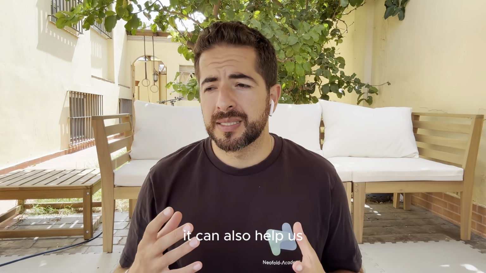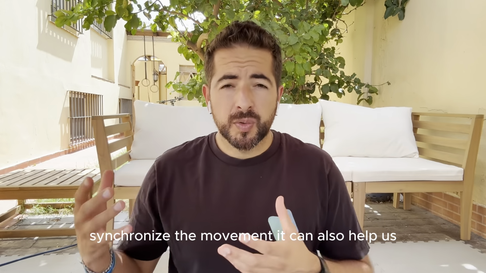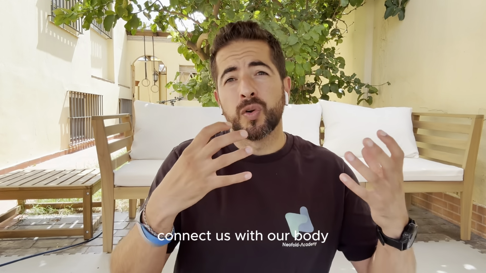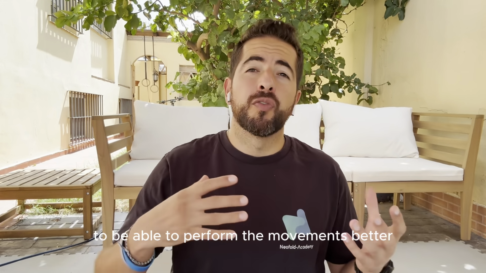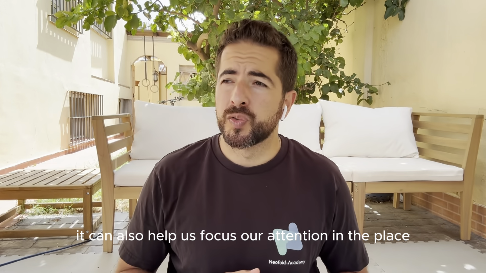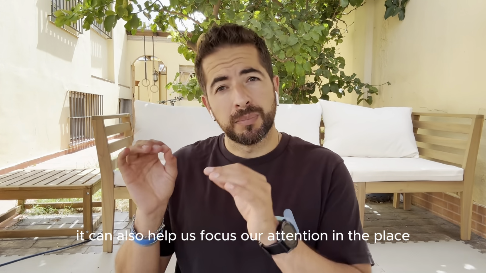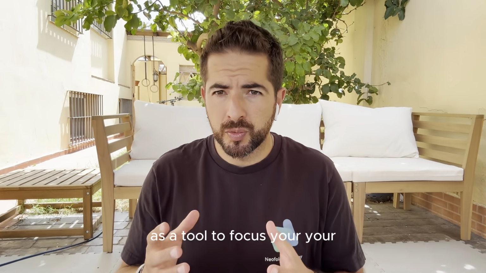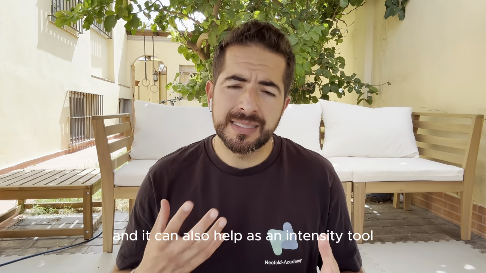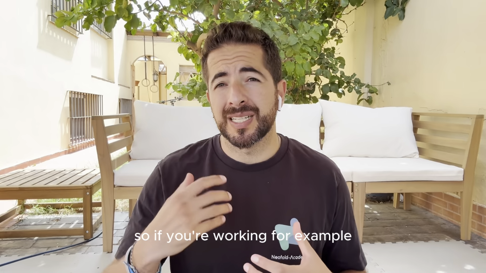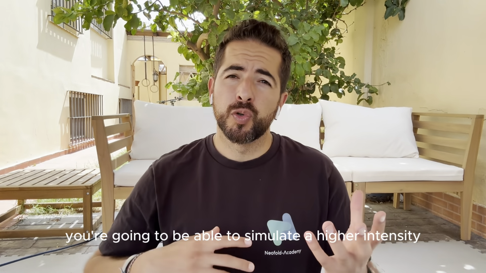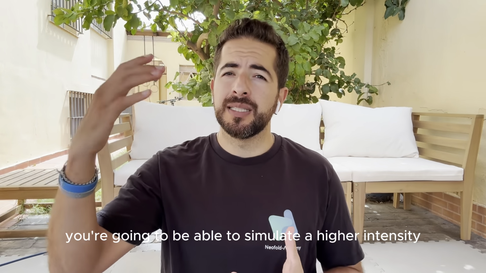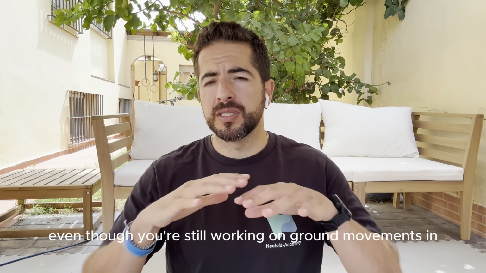It can also help us synchronize the movement. It can also help us connect with our body to be able to perform the movements better. It can also help us focus our attention in a place, using the breath as a tool to focus your thoughts. And it can also help as an intensity tool. So if you're working, for example, with breath holds and movement, you're going to be able to simulate a higher intensity even though you're still working on ground movements at basic intensity.